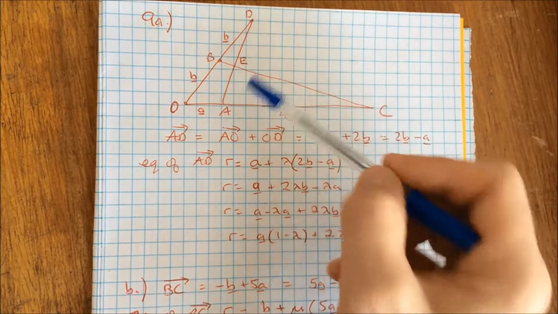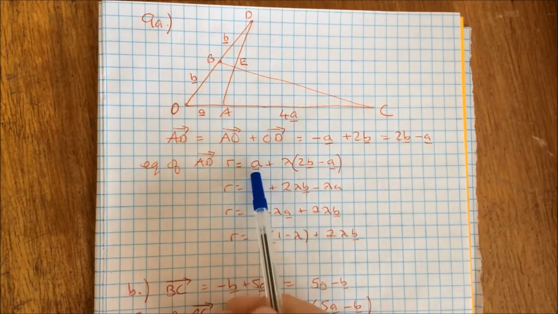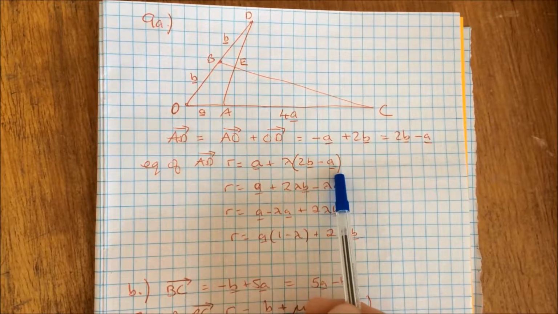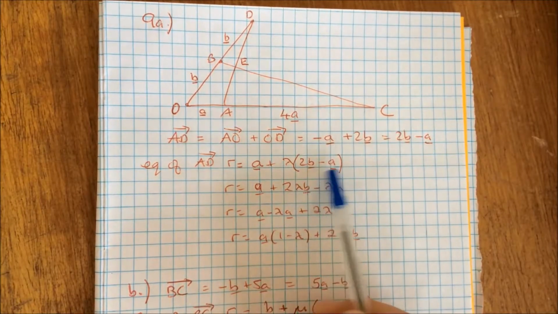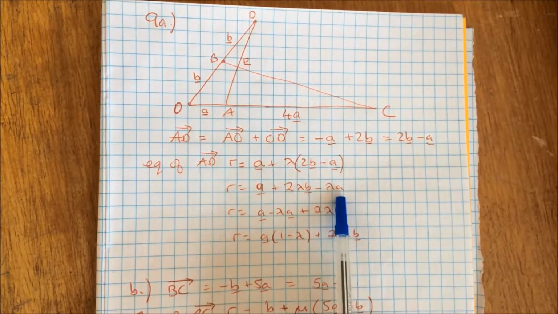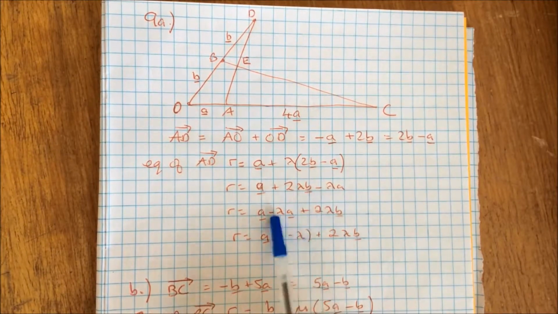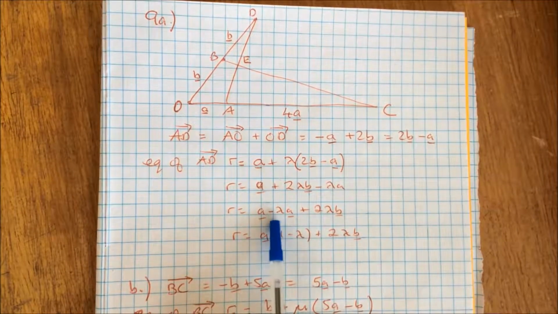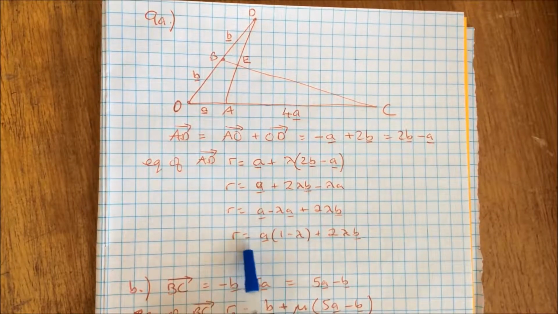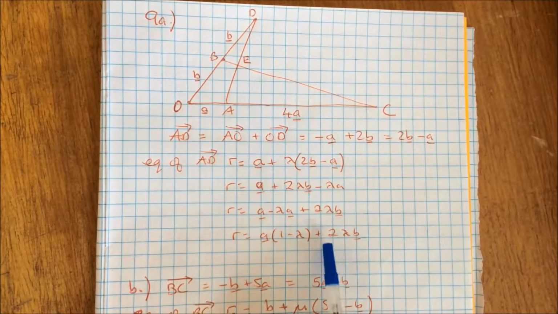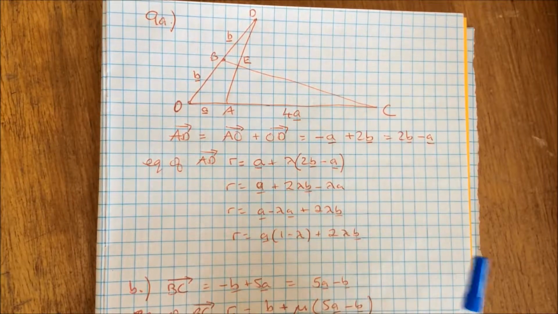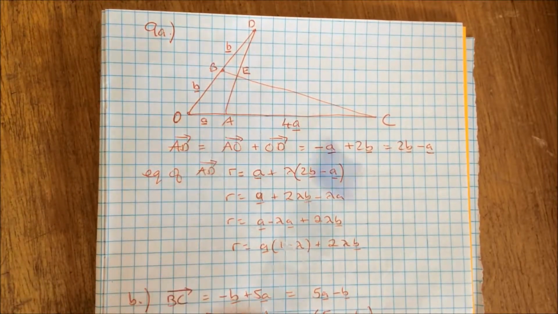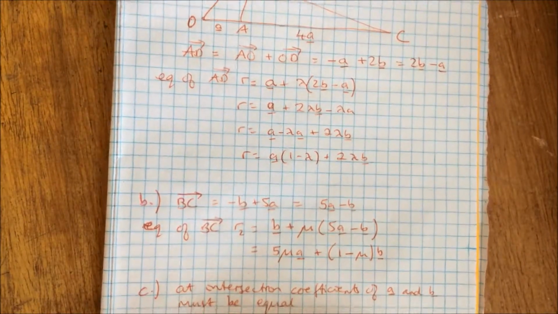So the equation of AD, r1, is a point on it, let's use little a, plus some coefficient lambda times its direction, which we just discovered was 2b minus a. Multiply that bracket out, tidy it up a bit, so we've got a minus lambda a plus 2 lambda b, and of course you can factorize that to get r equals a(1 minus lambda) plus 2 lambda b. 3 marks for that. In all fairness, impossible without this diagram though, so always draw the diagram.